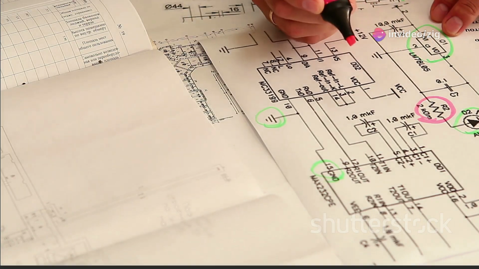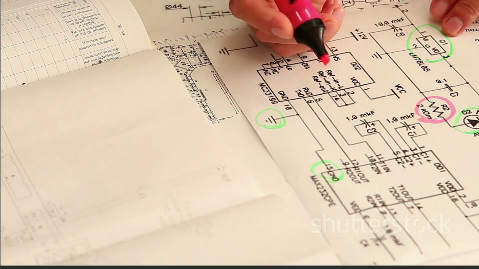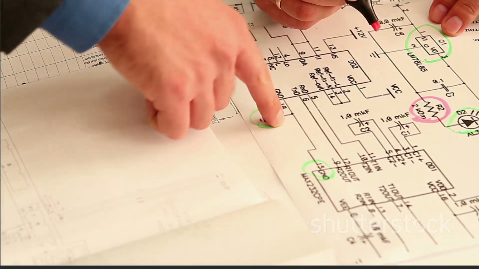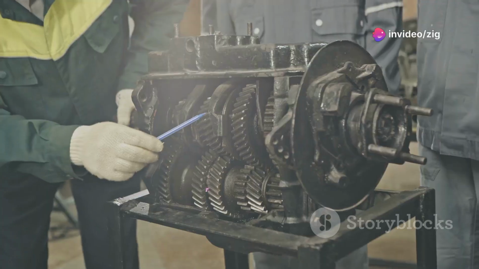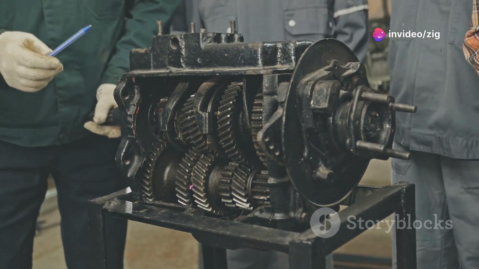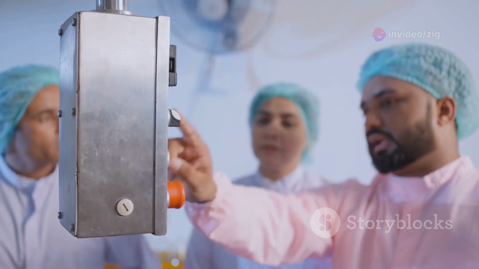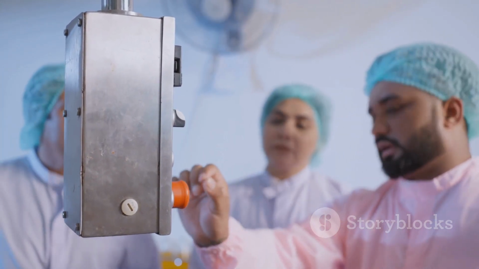Imagine trying to understand a complex machine without a blueprint. It would be like trying to assemble a puzzle without knowing what the final picture looks like. It would be incredibly difficult to figure out how all the parts work together. This is where the importance of structured models comes into play.